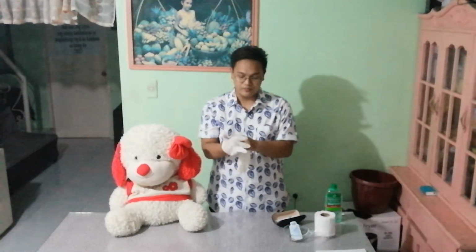So let us proceed to assessing the rectal temperature. For our first step, we need to place the bed at an appropriate working height, and we need to put on non-sterile gloves. Let's assume that we have already adjusted the bed to an appropriate height. Next thing to do is we need to put on non-sterile gloves.